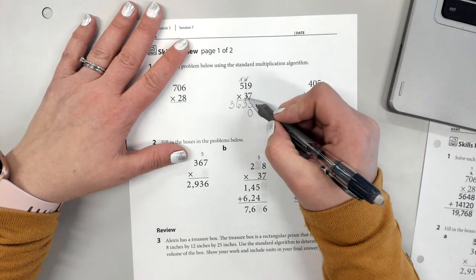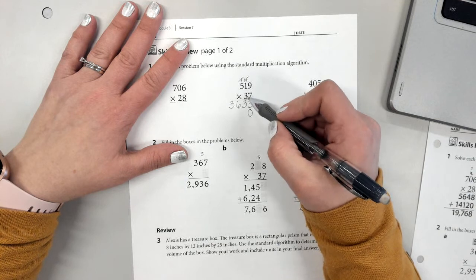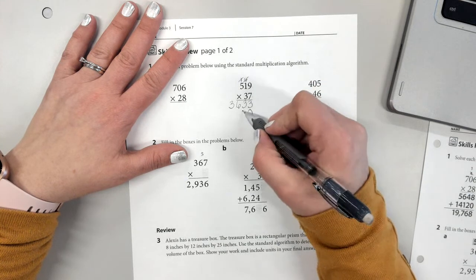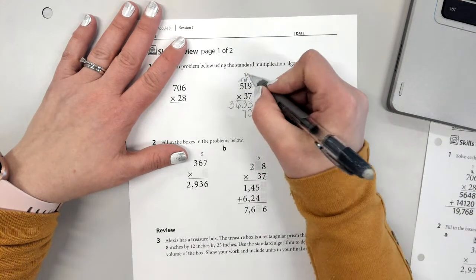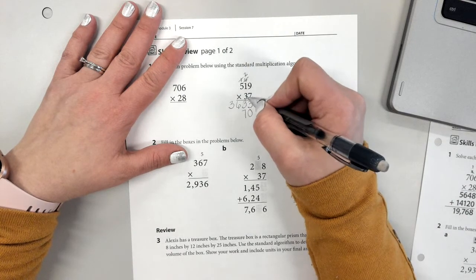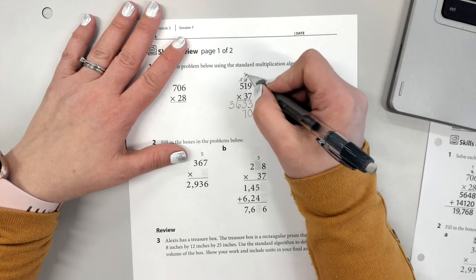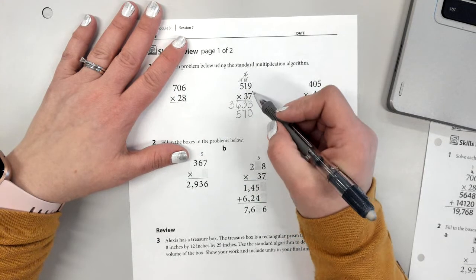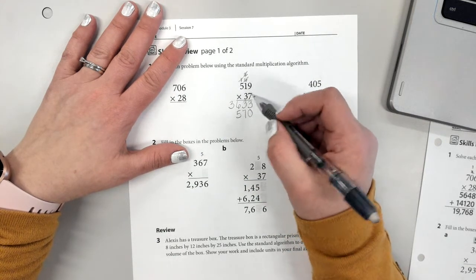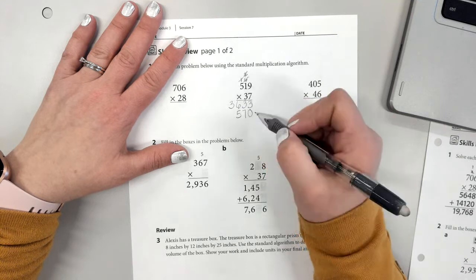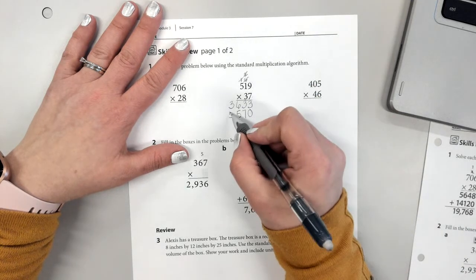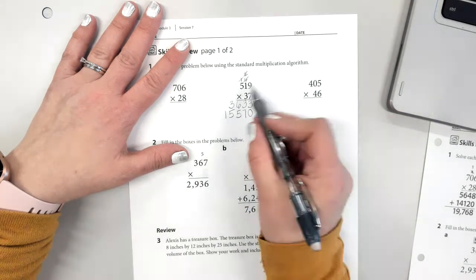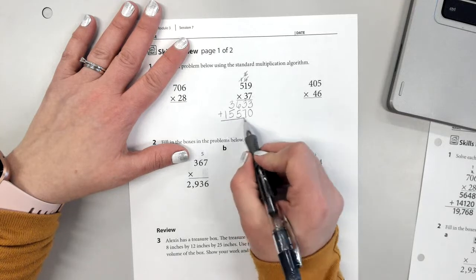Now I start with the 3, and I'm going to go 3 times 9 is 27, and I carry that 2 because I still have more to multiply. 3 times 1 is 3, plus 2 more is 5. I don't have anything to carry this time because 5 is a single digit number. And then 3 times 5 is 15. Now I'm all done multiplying, and I have to add.